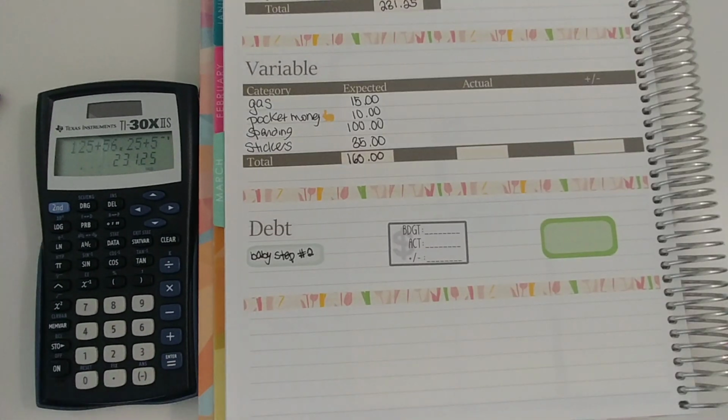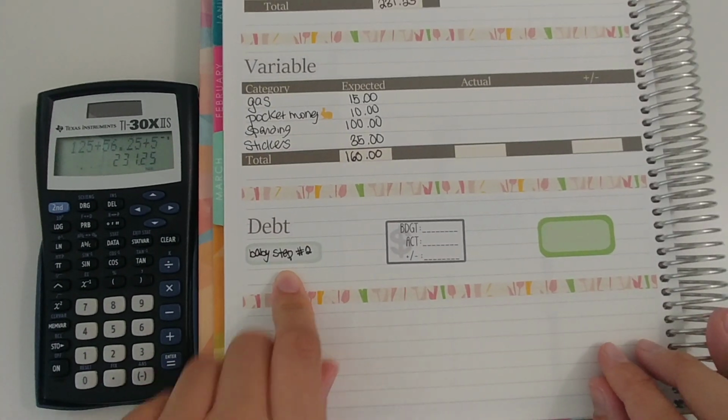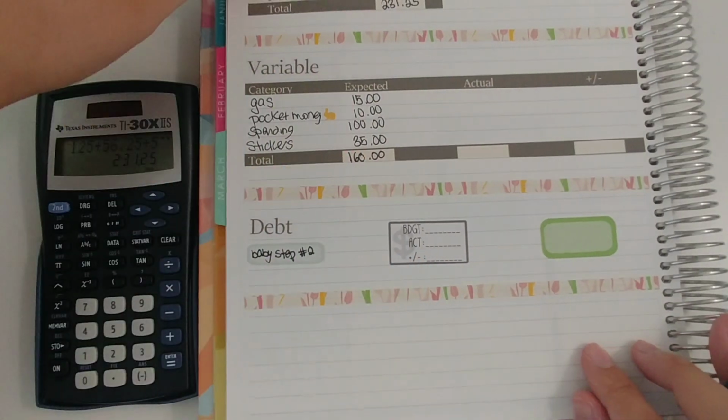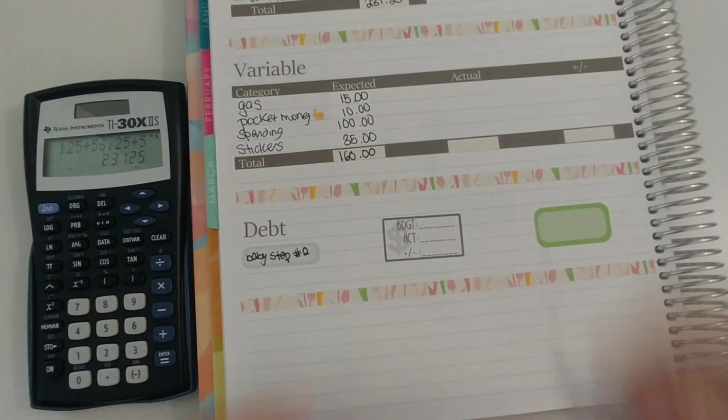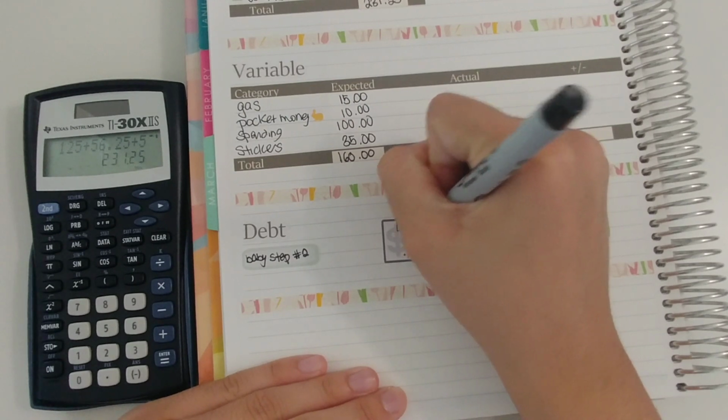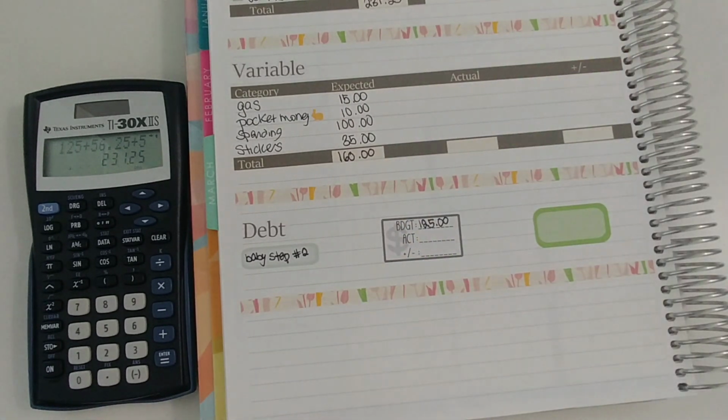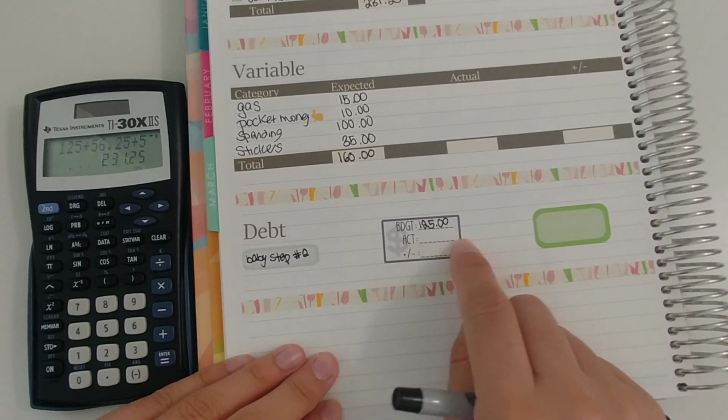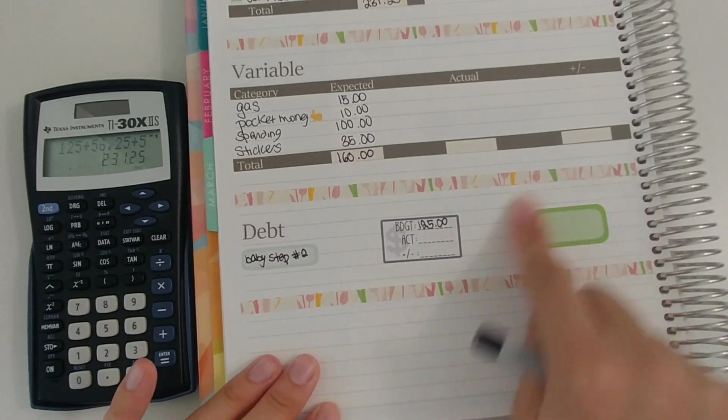Debt gets filled in at the end of the month. I just have Baby Step 2 here. So what I budgeted for debt, which again is in my bills, is $125. So I'm just going to write that down. And if I'm able to put any more towards debt, I'll fill in this actual amount and then the difference. And then at the end of the month, I will fill in the total of what I have left to pay.